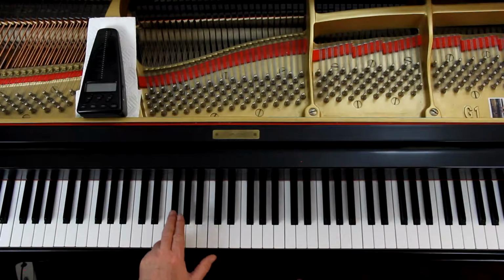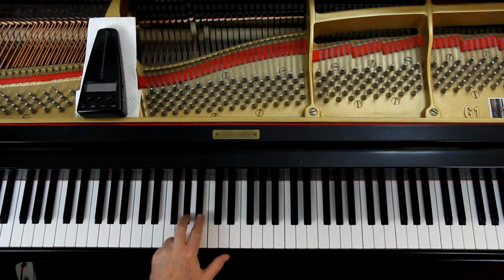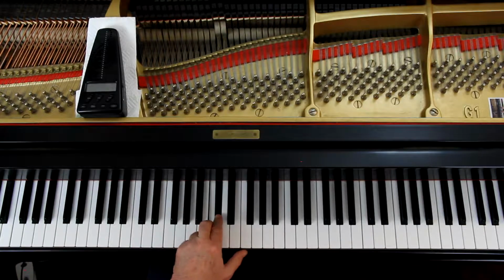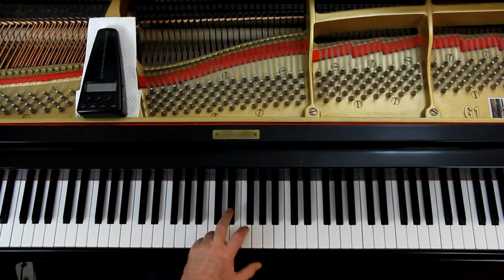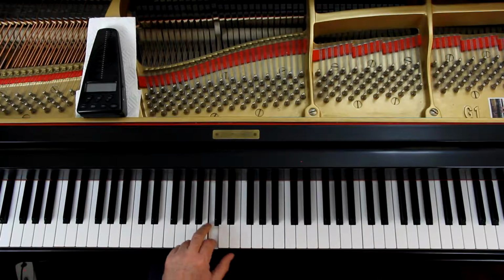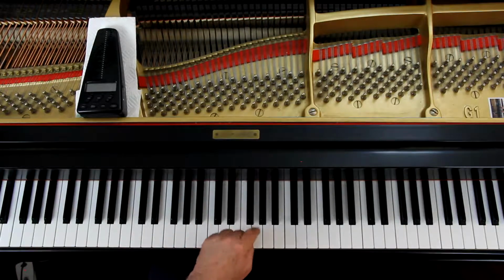For instance, just for kicks and giggles, let's start here. I'm going to do 2 whole steps and a half step, and then 3 whole steps and a half step. So we go whole step, half step, whole step, half step. It's a major scale. Minor scales are similar.